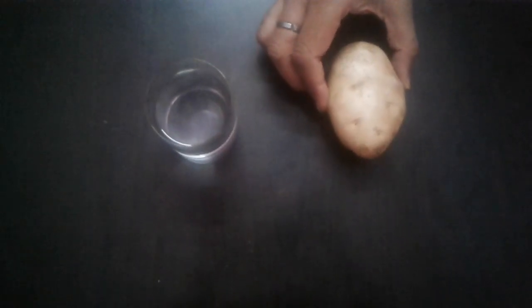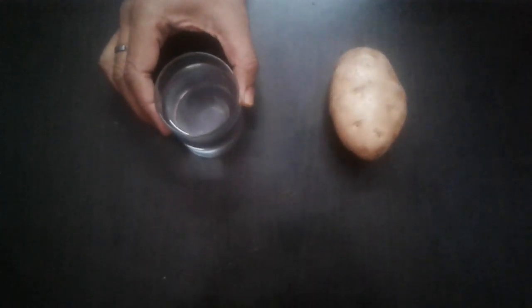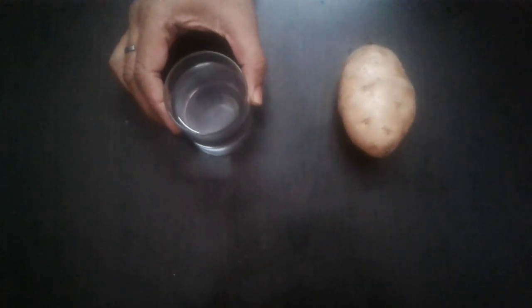Now, states of matter. There are three states of matter. Now I'll show you. See, this is potato, which is in the solid state. And here, there is water inside this glass. This is in the liquid state. Now the next is air, which we breathe and which is all around us, is in the gaseous state. So there are three states of matter: solid, liquid and gas.